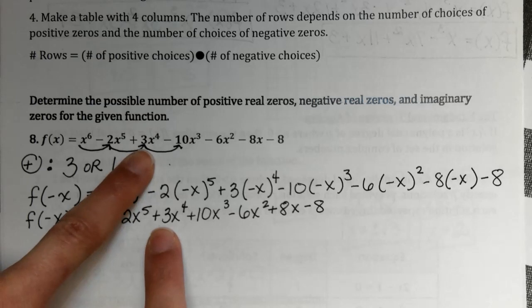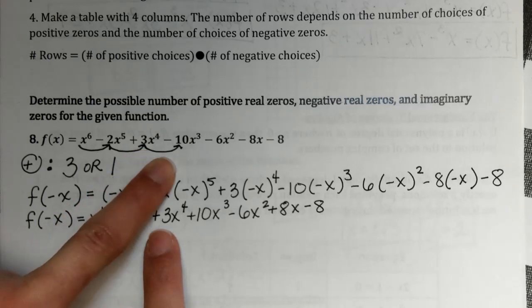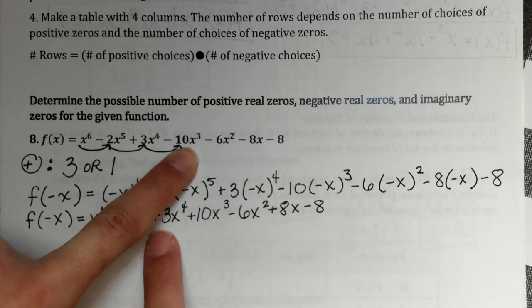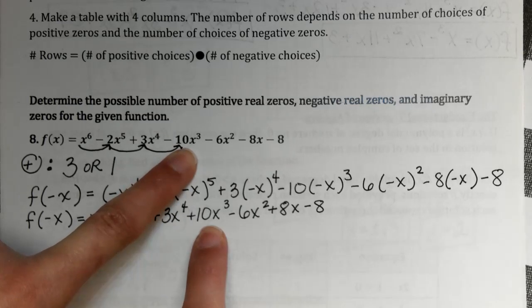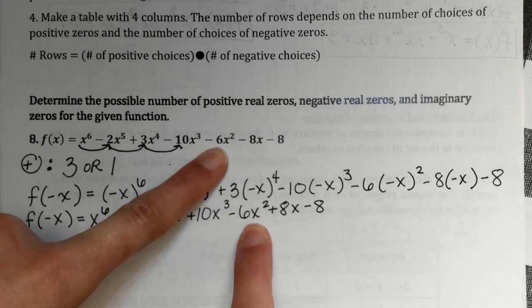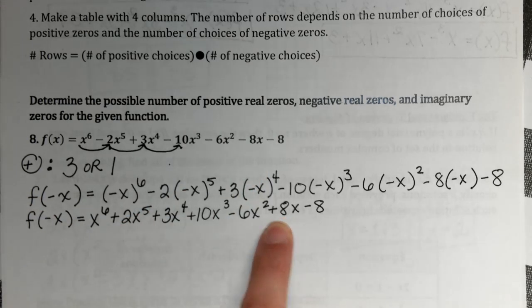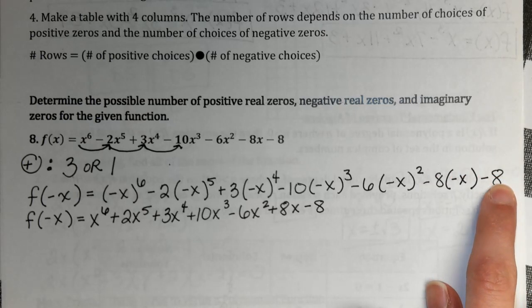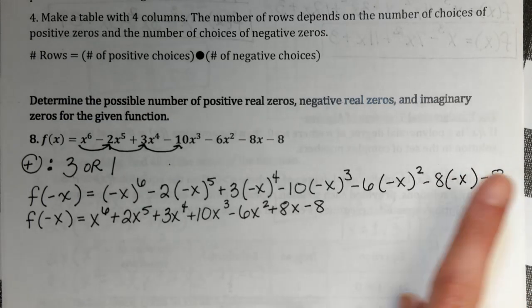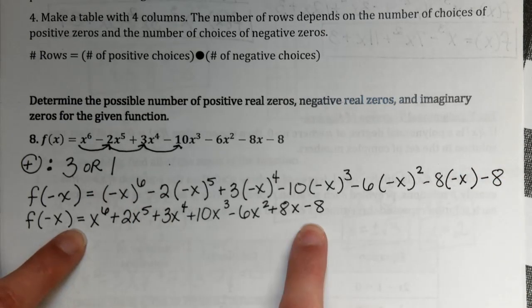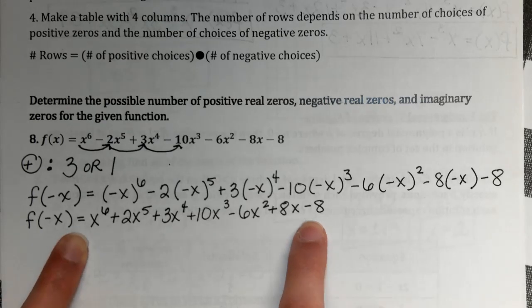3x to the 4th, it's an even exponent. That stays the same regardless of what my x is. Negative 10x cubed, it's an odd, so it's going to change signs. This is going to stay, that's going to change. Okay? So if you need to write this step out, that's fine. But I'm okay if you go straight to this. But if you mess up, everything else is going to be wrong.